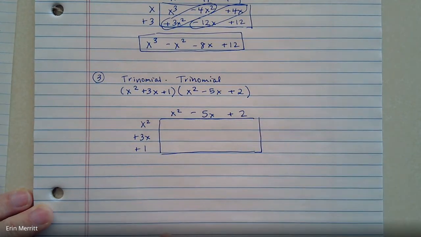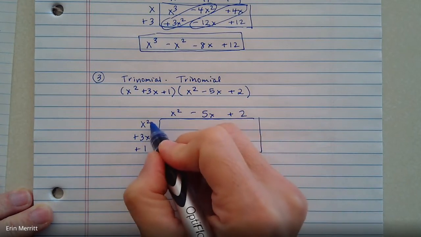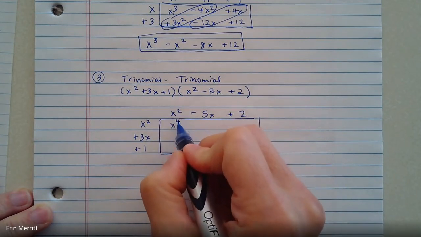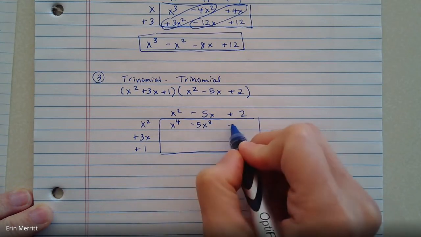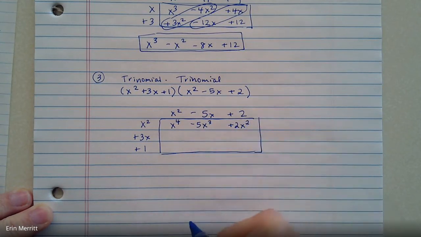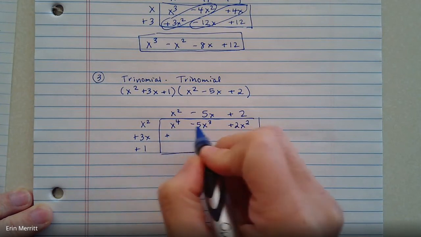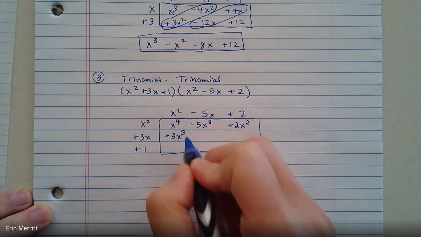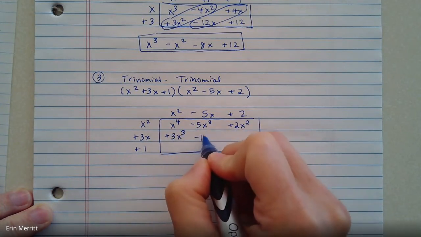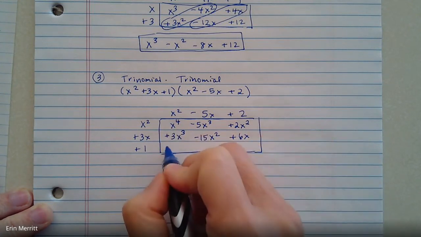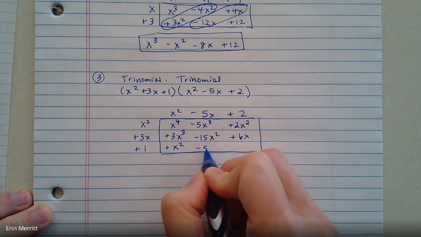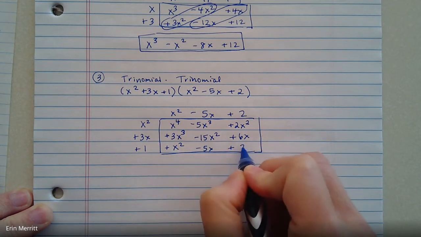All right, if we're multiplying our way through, x squared times x squared, you're adding those exponents. So that's x to the fourth minus 5x cubed plus 2x squared plus 3x cubed minus 15x squared and plus 6x. And then finally, plus x squared minus 5x and plus 2.